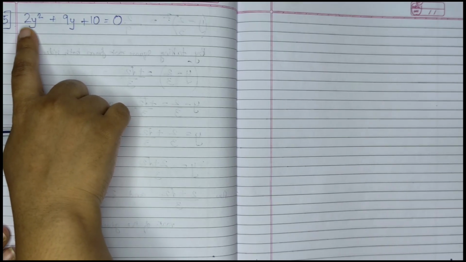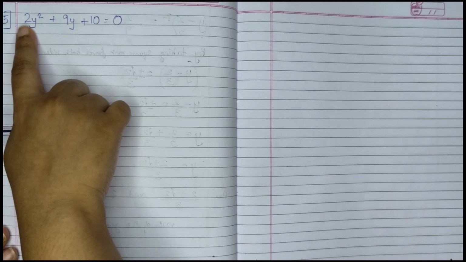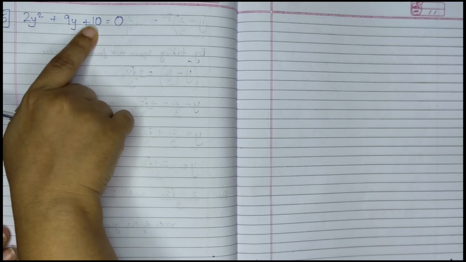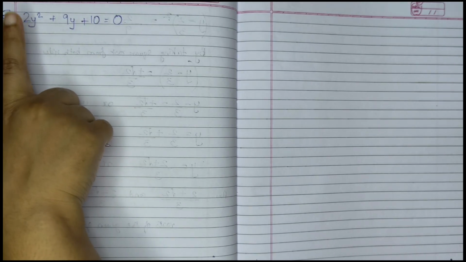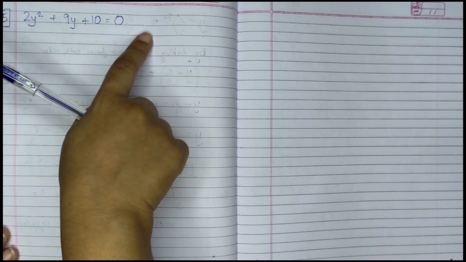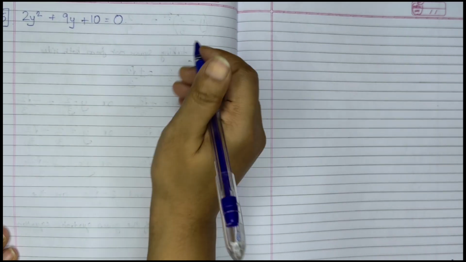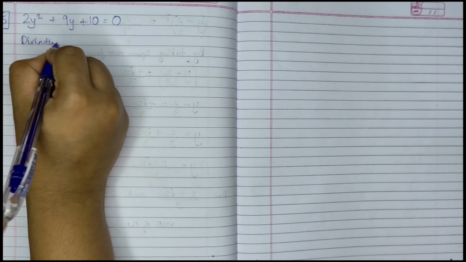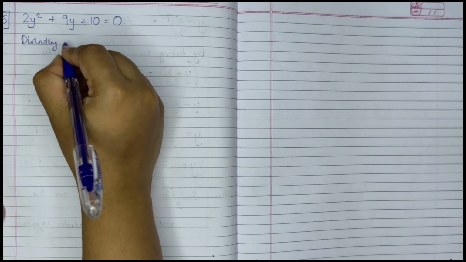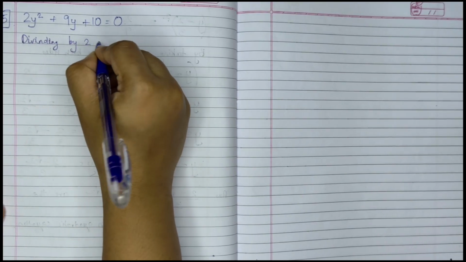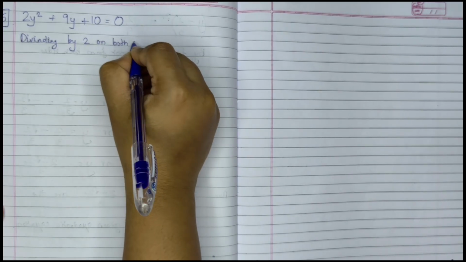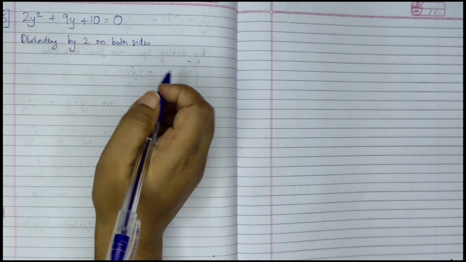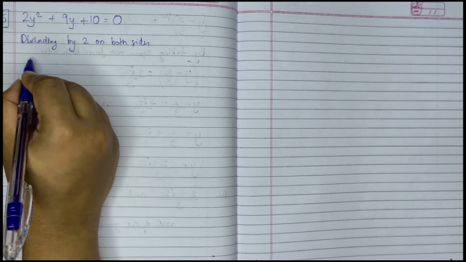So what we will do? In the previous sum we had 9, so we divided the equation by 9. Here we have 2. We want to remove that 2. The whole equation we will divide by 2. Okay, so dividing by 2 on both the sides. Okay, so write the whole equation again first.